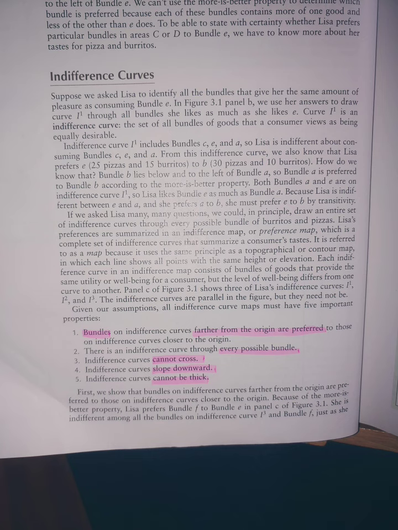Second, we show that there is an indifference curve through every possible bundle as a consequence of the completeness property. The consumer can compare any bundle to another bundle. Compared to a given bundle, some bundles are preferred, some are enjoyed equally, and some are inferior. Connecting the bundles that give the same pleasure produces an indifference curve that includes the given bundle.